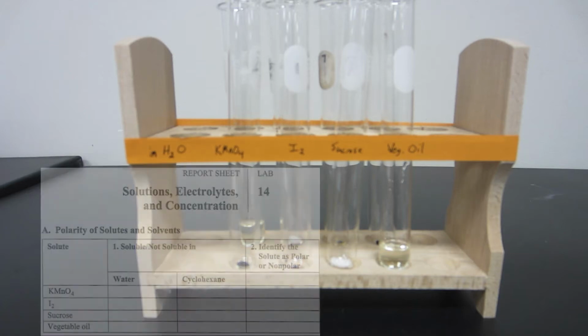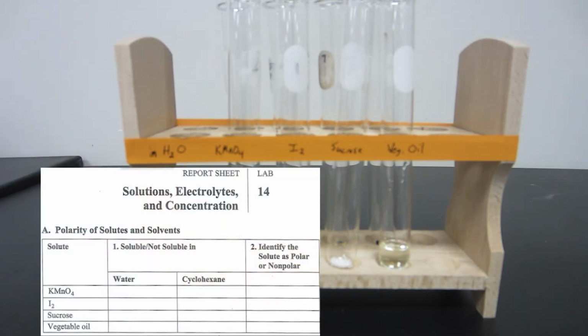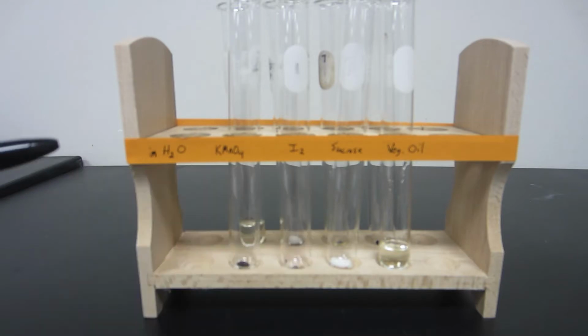So what you're looking at here are the four solutes that are listed on page, for lab number 14, part A. It's on page 163. It's that top table, and I have the four solutes listed here. I'm doing the experiment a little bit differently than is described in the lab manual, but it'll still illustrate the solubility trends here.